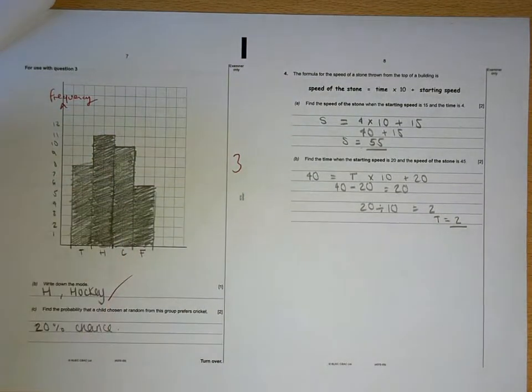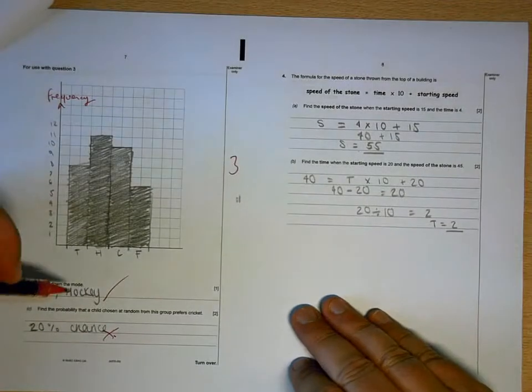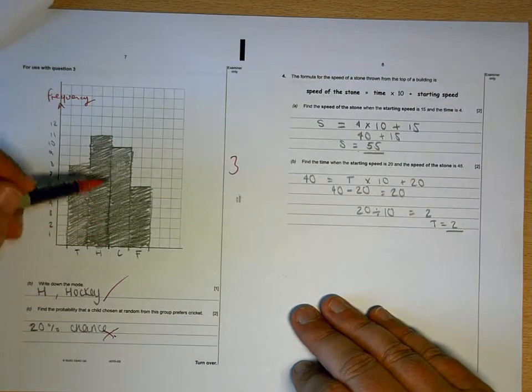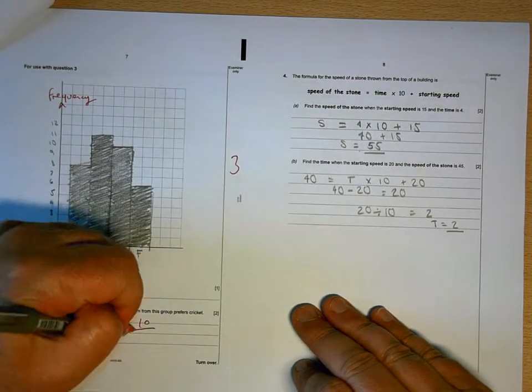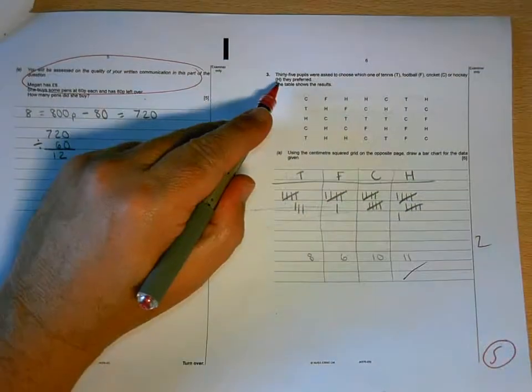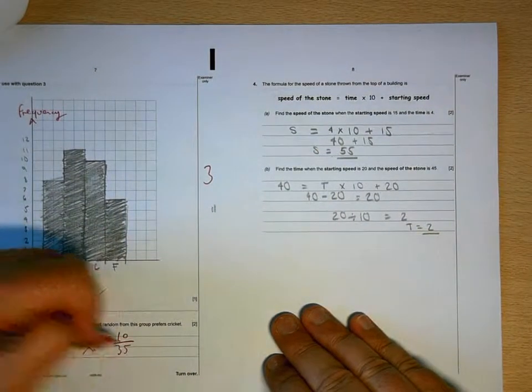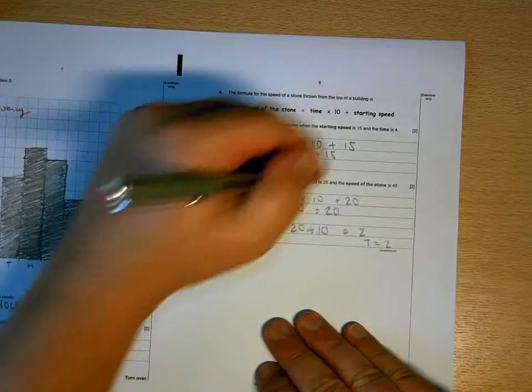Hockey is right. 20% chance isn't. What you need to do here is to write the number of students that prefer cricket, which is 10, over the total number of students, which the question tells you is 35. So you just write it as 10 out of 35.